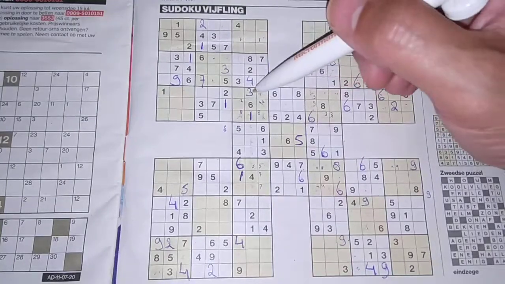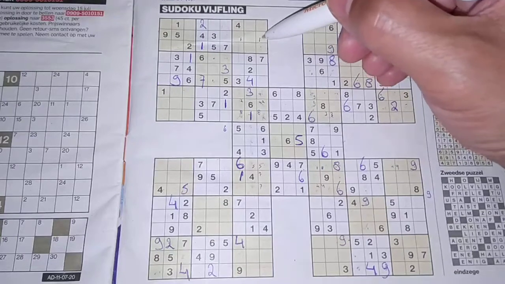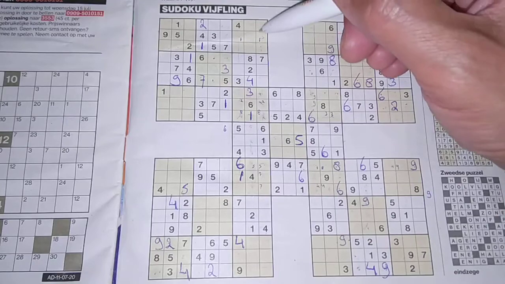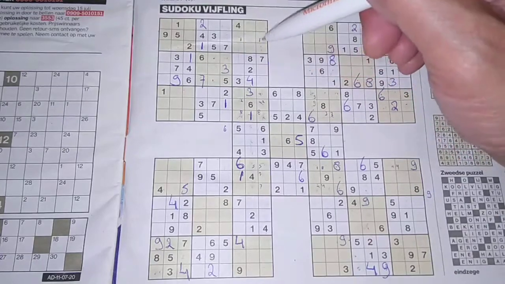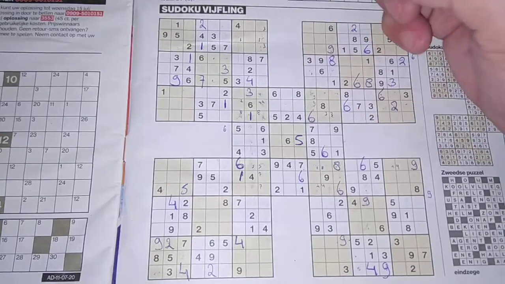3 in this column, 3 in the column next. So in the last column, the only 3 places for the 3, here or there. We see here 3, no 3 there. We see here 3, no 3 there. So the 3 could be here or there.